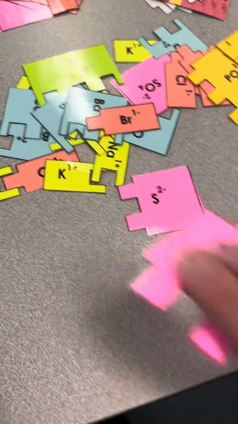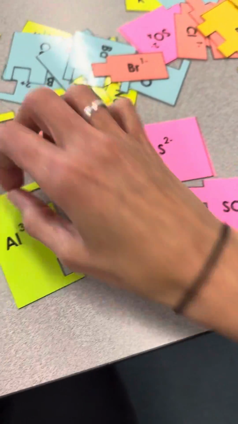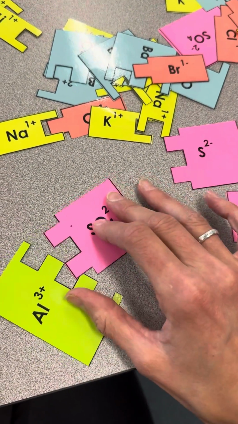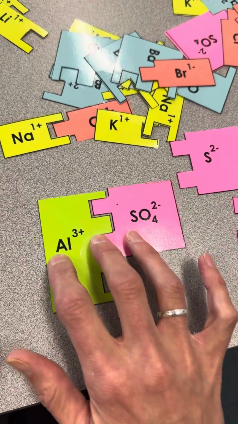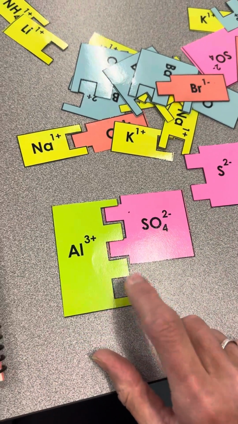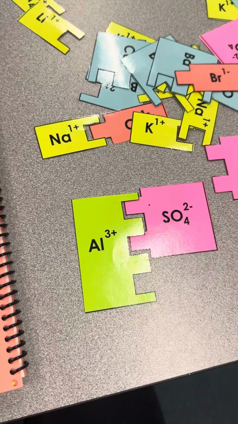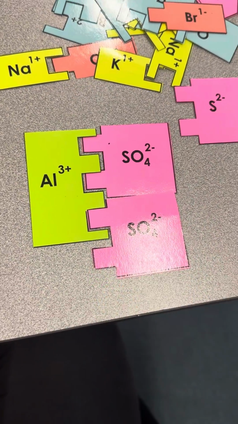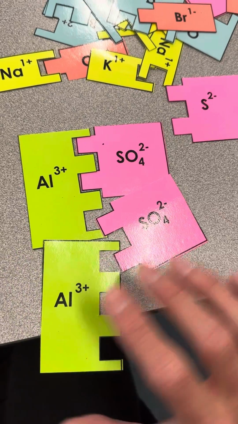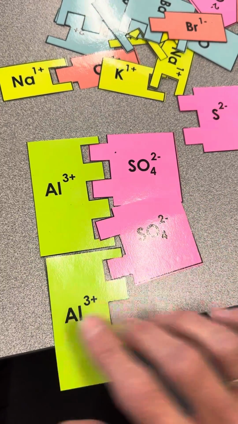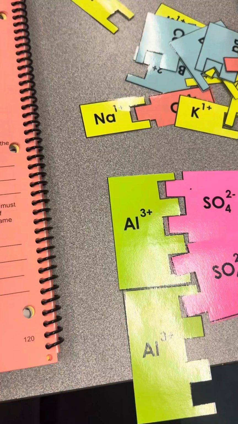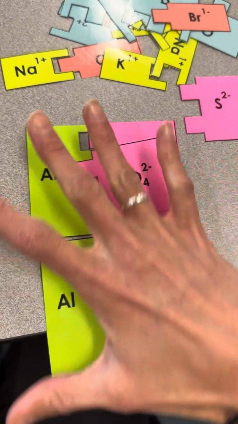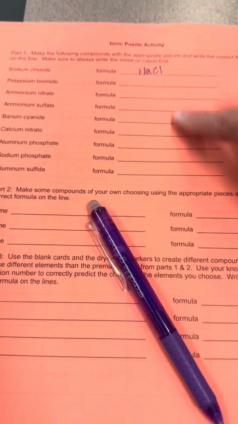Okay, so for example, aluminum sulfate. Aluminum is here and sulfate is here. What I want you to see is that the aluminum here is not happy yet, and so we would need another sulfate. But now the sulfate's not happy, and so you're just going to go until you can create a compound such that this is all balanced and then ready to go. And so then you would write your chemical formula over here.